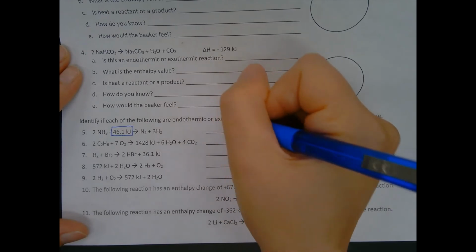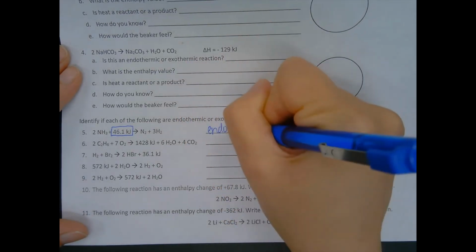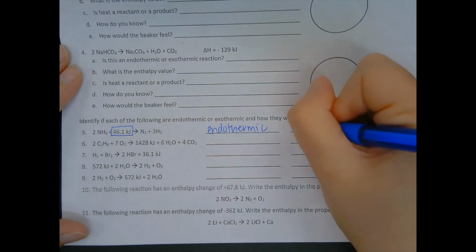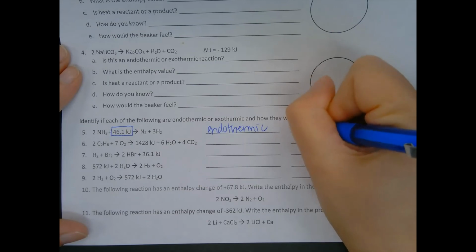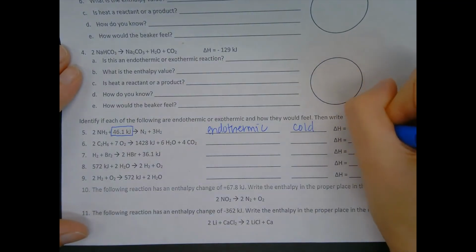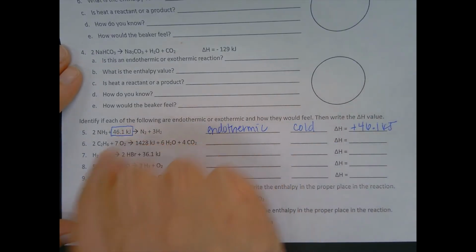Reactant, so is it endothermic or exothermic? Good, it is endothermic because it's a reactant. So if I touch the beaker, it's going to feel cold. And my delta H would be, delta H equals? Good, positive 46.1 kilojoules.